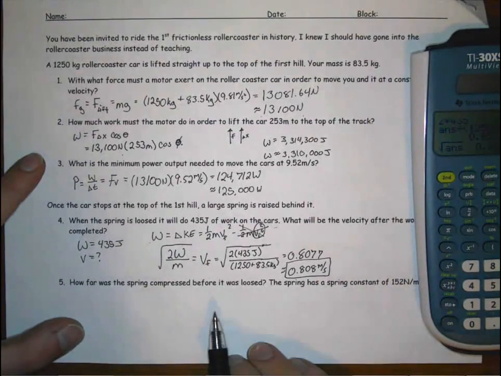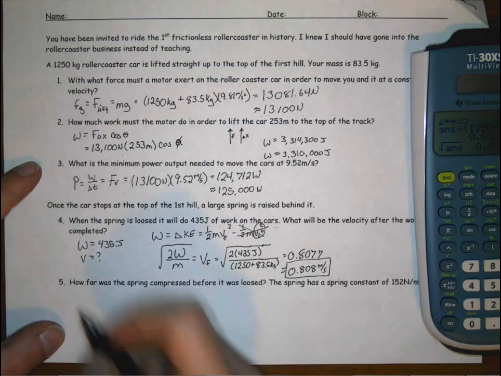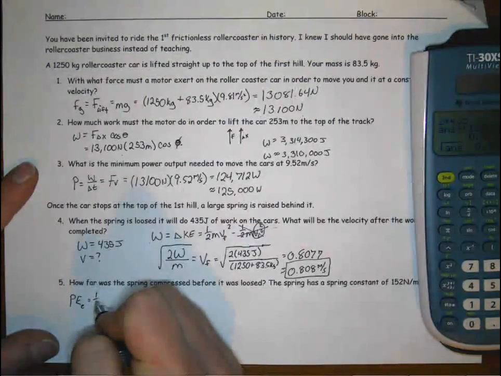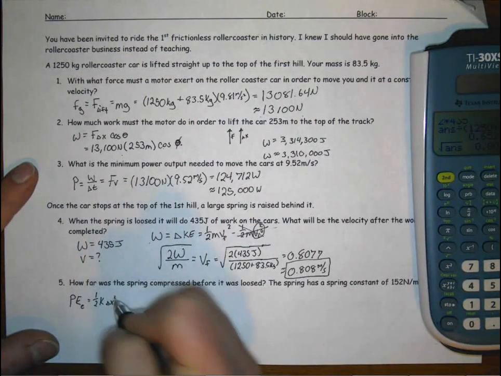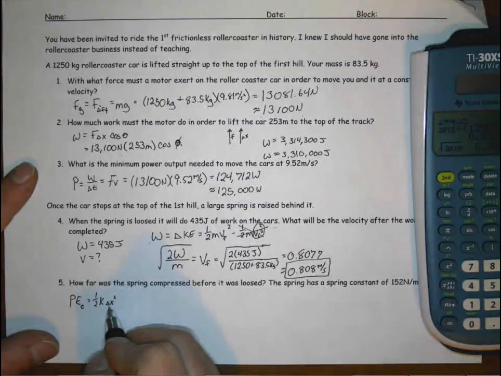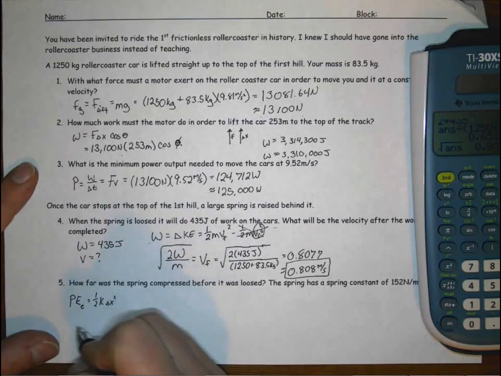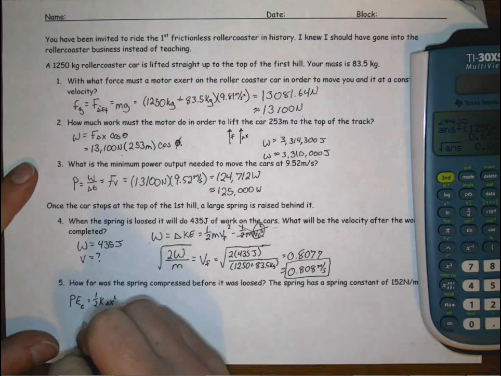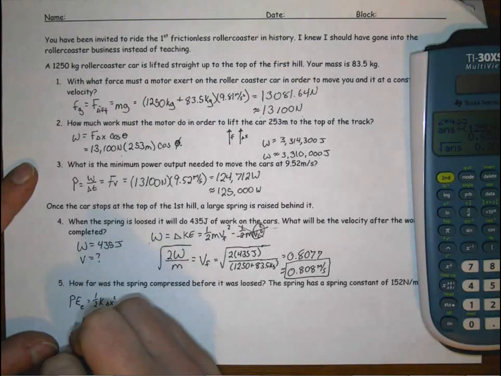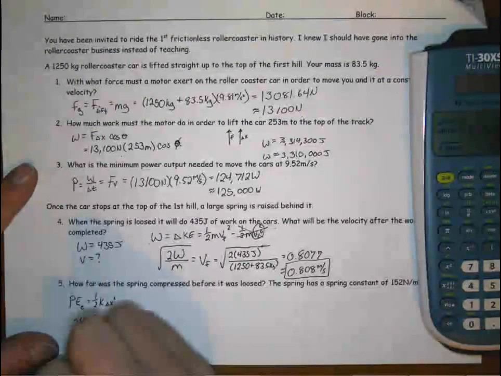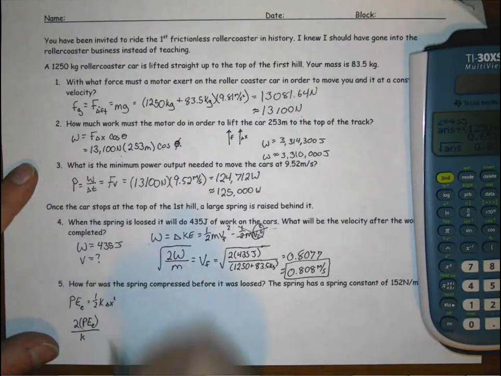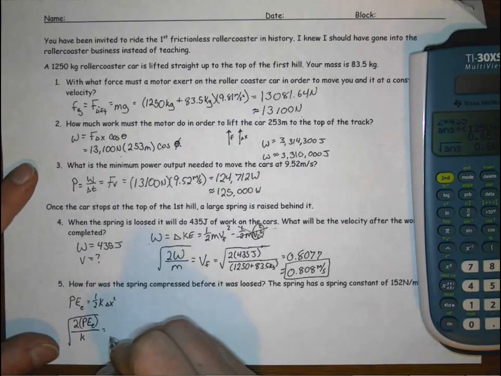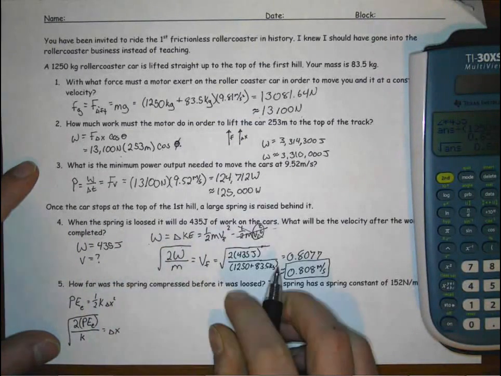Now, how far was the spring compressed before it was loosed? Well, I know that the potential energy elastic equals 1/2 K delta X squared. So I want to solve for delta X. So I'm going to move the half to the other side. So I'm going to multiply both sides by 2. And then I'm going to divide both sides by K. And I get PE elastic times 2 divided by K, and that's going to equal delta X squared. So I need to take the square root. And so that's going to give me delta X.